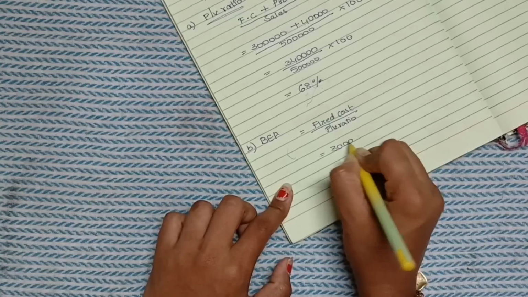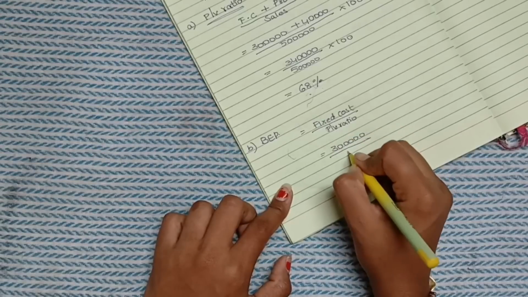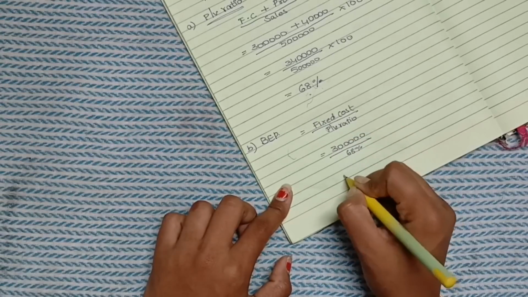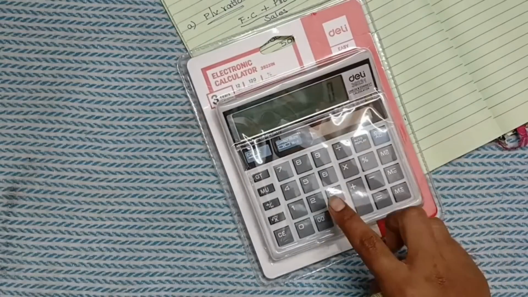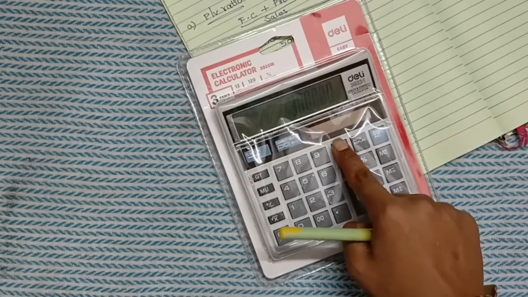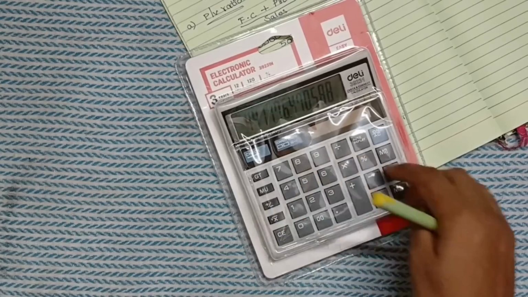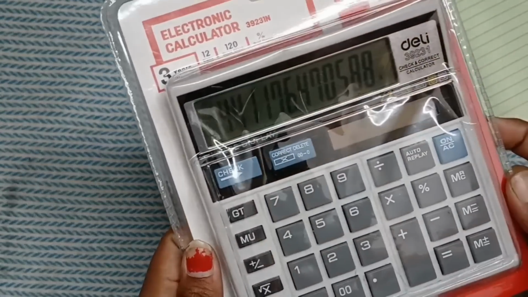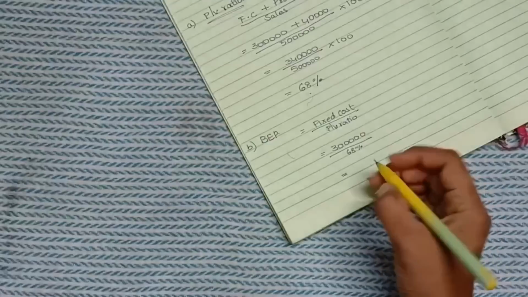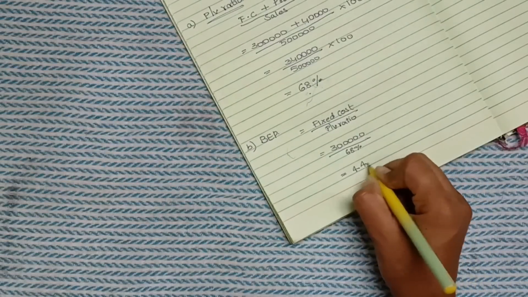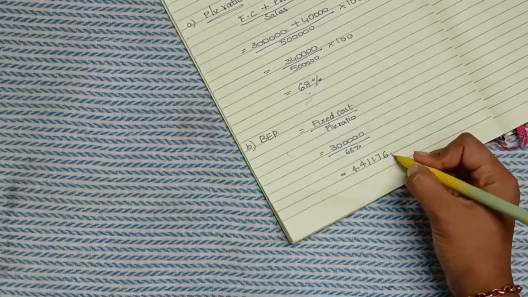3 lakhs, divided by PV ratio, how much we have calculated? 68%. So same thing. Just take a calculator. 3 lakhs divided by 68. Here the percentage symbol is there, no? Percent. How much are you getting? 4,41,176. So this is the formula.